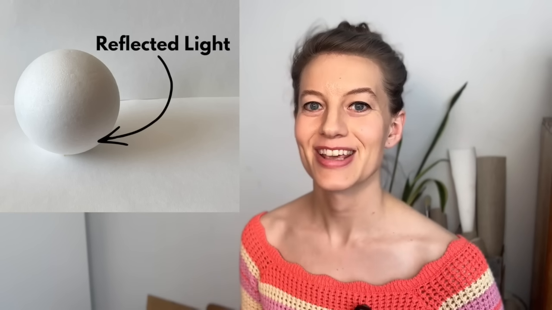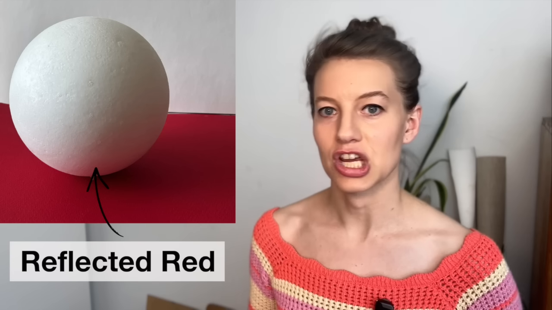And when you closely observe, you will notice that there's going to be a reflected light happening in your subject. A way for us to see this even more clearly is for me to put a piece of red paper underneath the sphere, and you will notice that beautiful red bouncing up onto the sphere and giving it a reddish reflected light. Nothing changed in the light, nothing changed with the object itself. All that changed was me placing this red piece of paper underneath the sphere. And as a result of that, we have this red reflection happening.